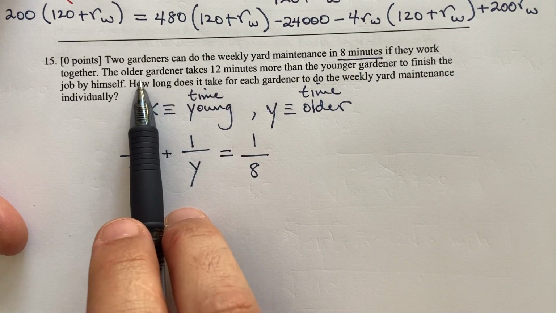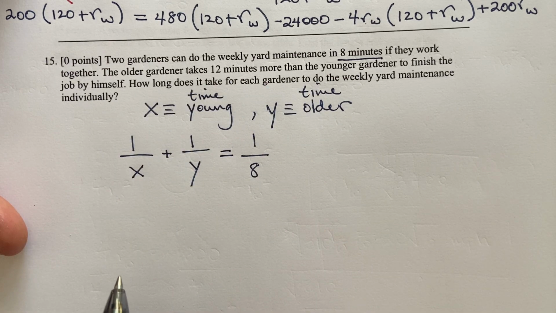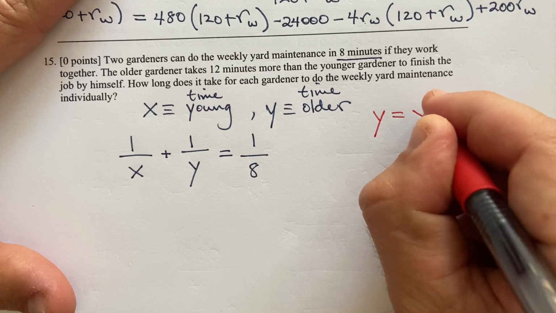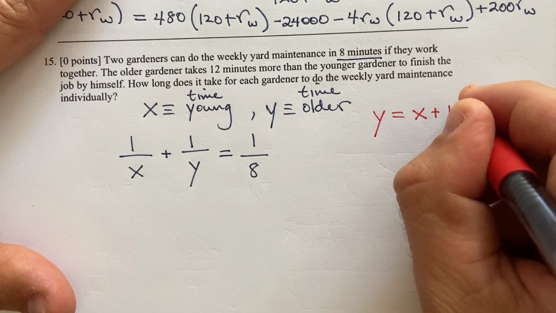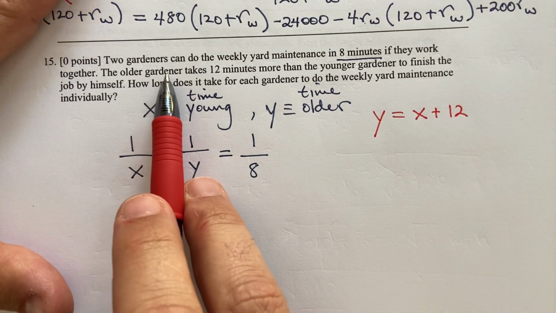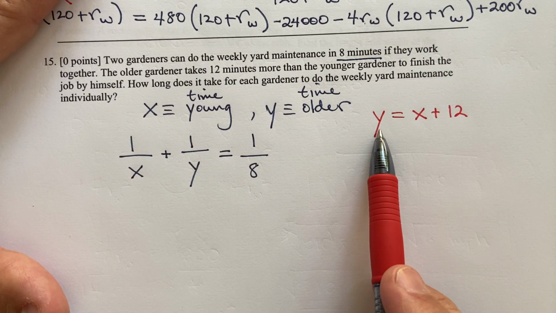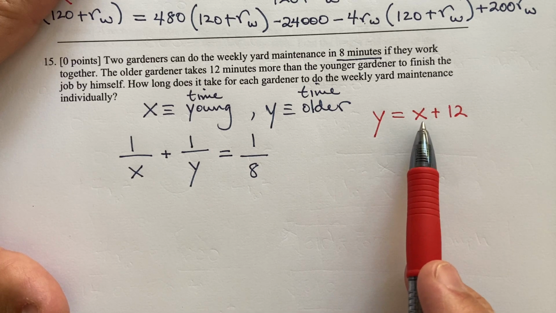There was a relationship between the older and the younger. So y, from that relationship, the older gardener, if I take x and then add 12 minutes more than the younger gardener. So if this is the older person's, this is the younger person.